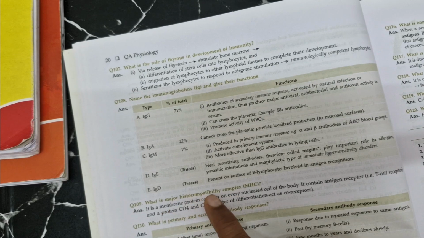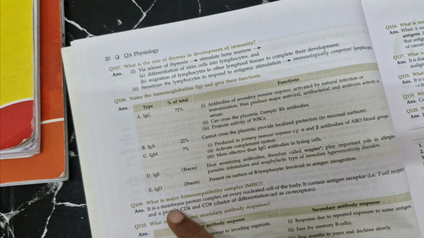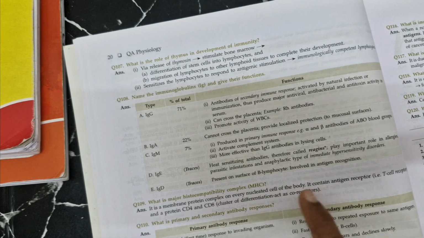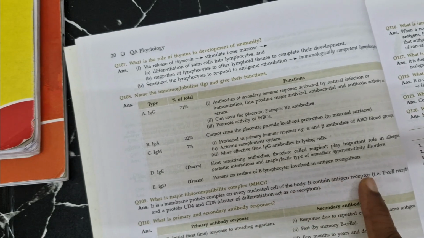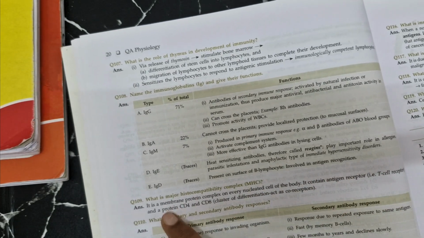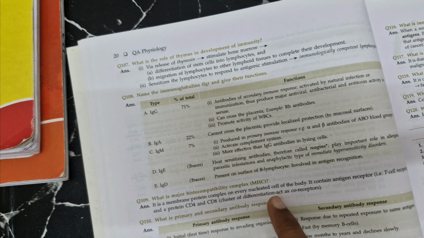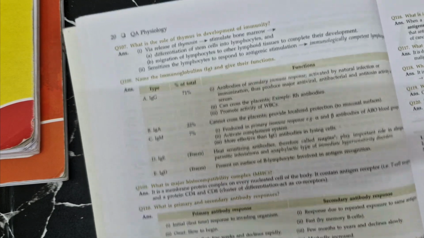What is the major histocompatibility complex or MHC? It is a membrane protein complex on every nucleated cell of the body. It contains the antigen receptor, that is the T cell receptor, and the proteins CD4 and CD8, clusters of differentiation that act as co-receptors.